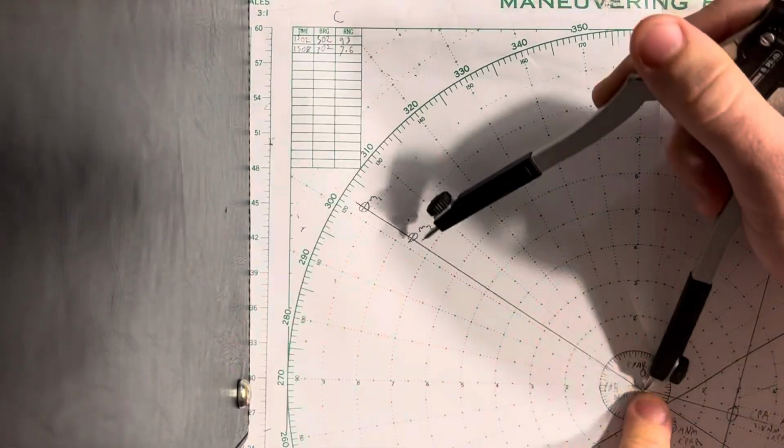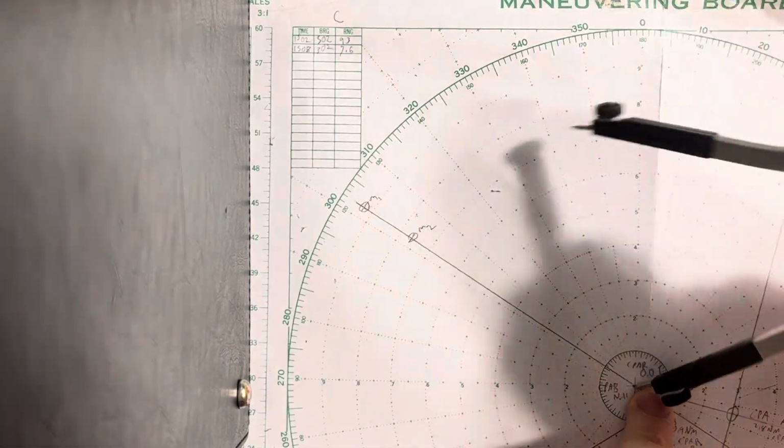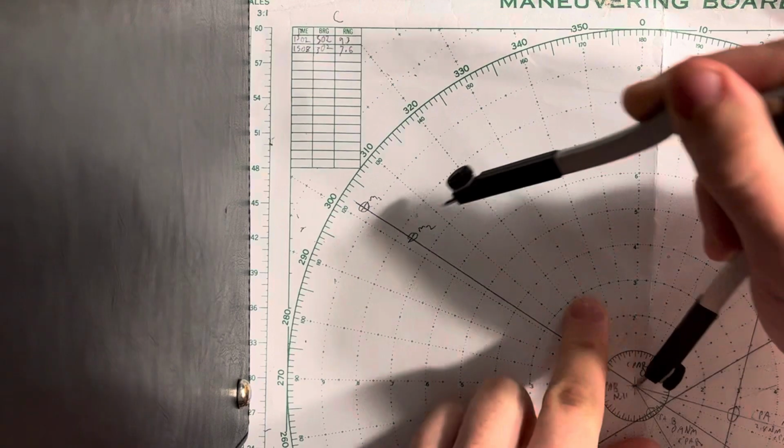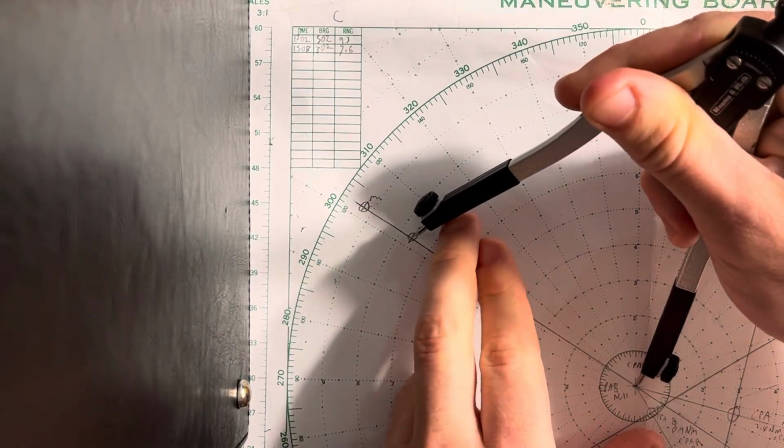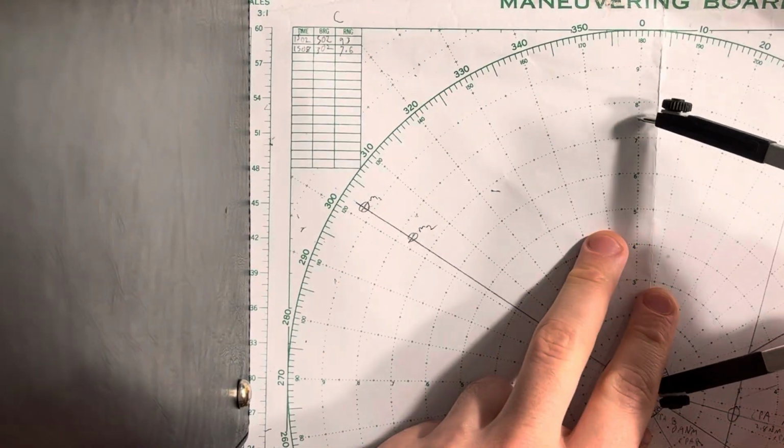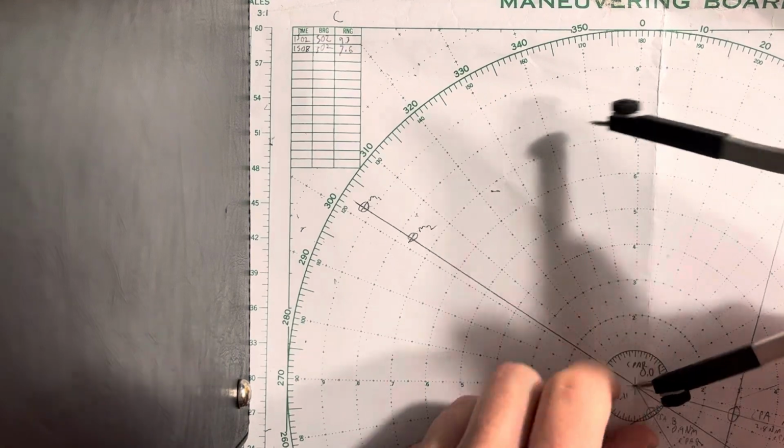So we know that this distance is 7.6 miles, and if I double check it, it gets to 7.6 right there.